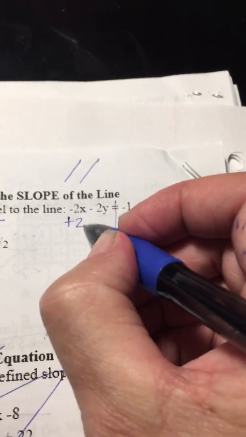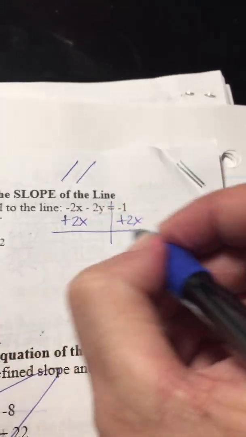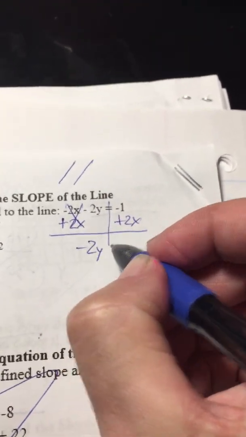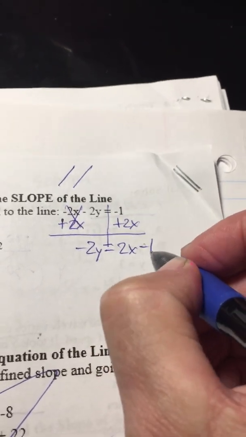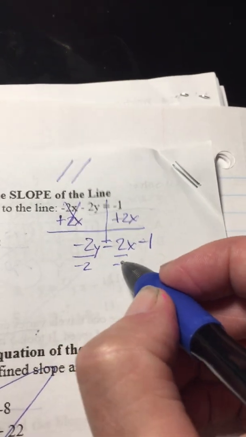So get rid of the whole 2x term first by adding 2x. If I do it to one side, do it to the other side. 2x's are now gone. The negative 2y comes down. The equal sign comes down. Rewrite 2x minus 1. Y is not by itself, so let's divide by negative 2 to get rid of that.